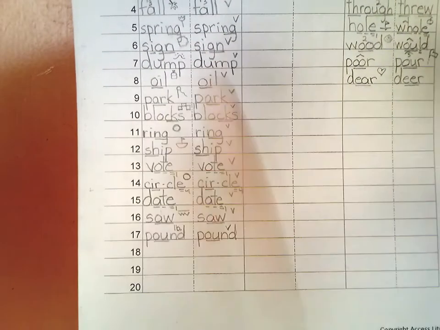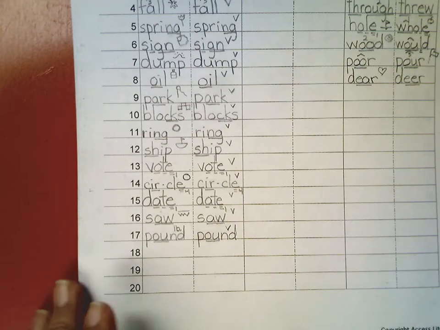Now, in the word axe, we had a silent final E. Class, which job of silent final E were we using in axe? Which of its 6 jobs? Let's take a quick break. Let's take this opportunity to go through our jobs of silent final E.